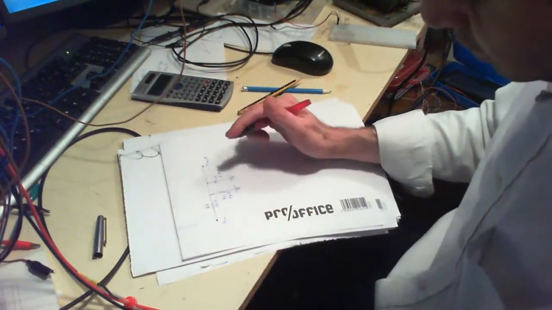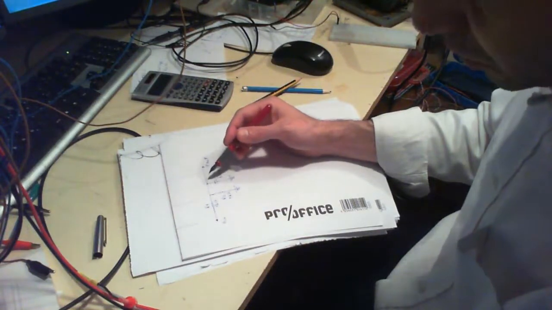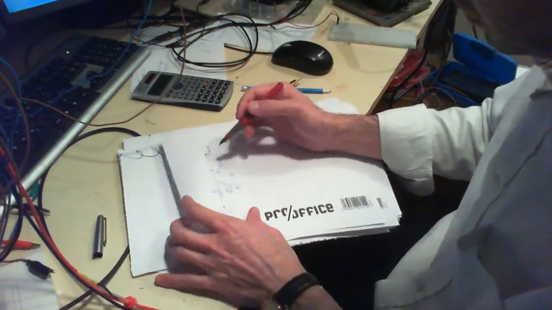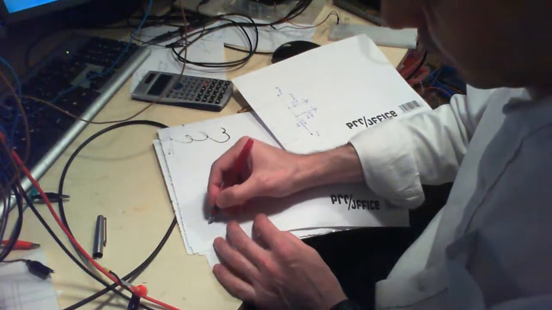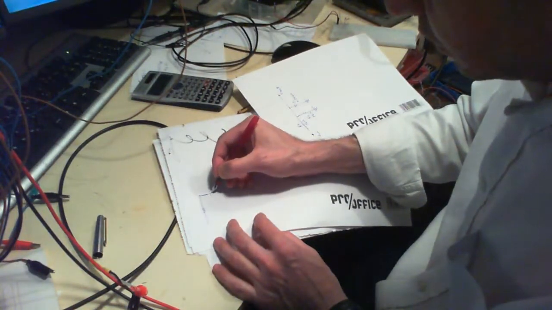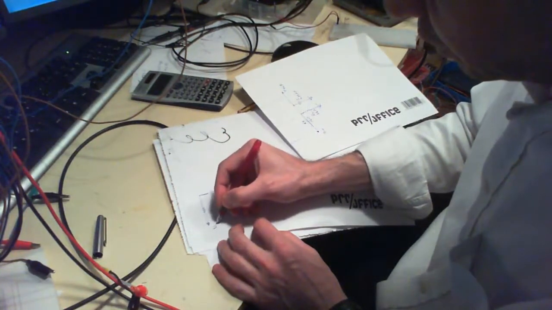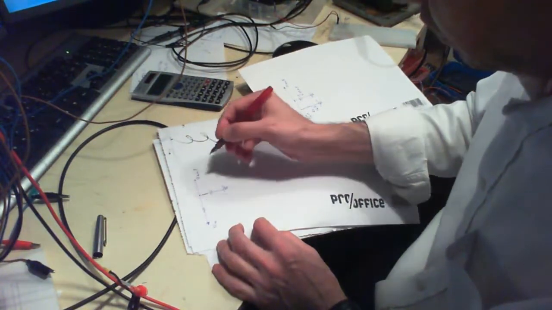What's interesting about this circuit is it's pretty much like the circuit that we had before. The circuit that we had before had the capacitor over here, grounded, and this was V in and this was V out.